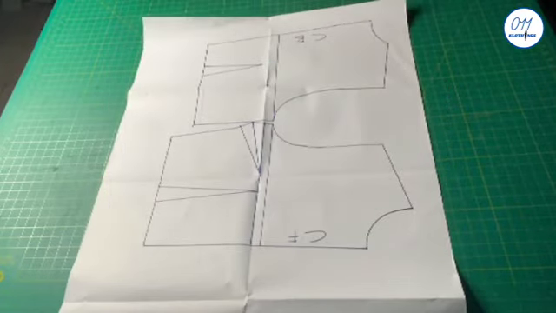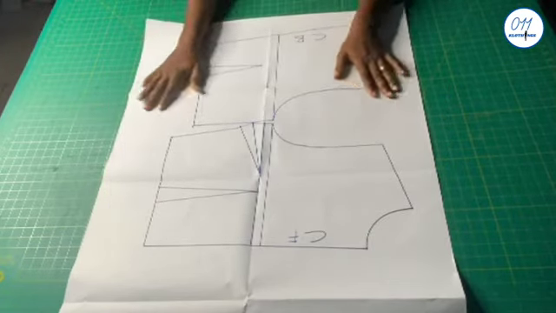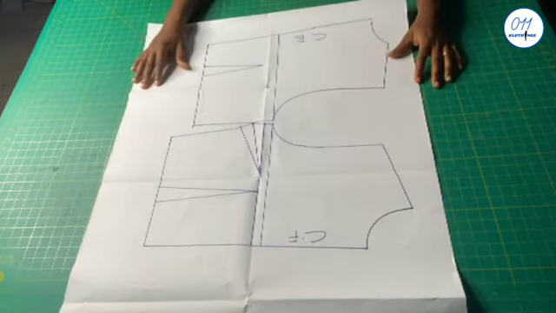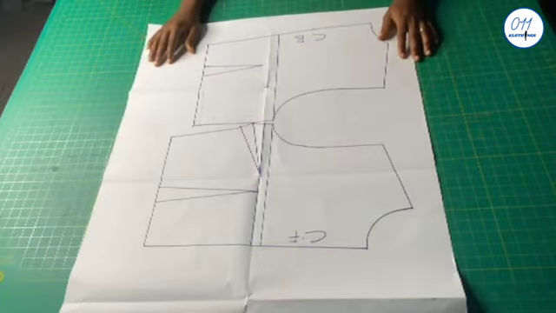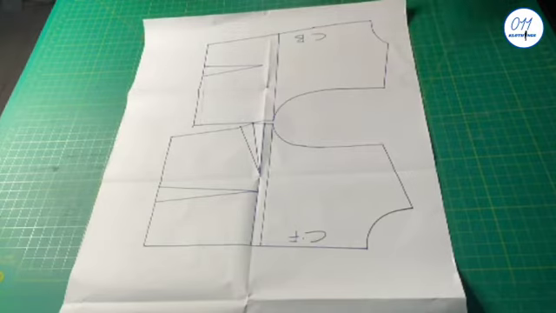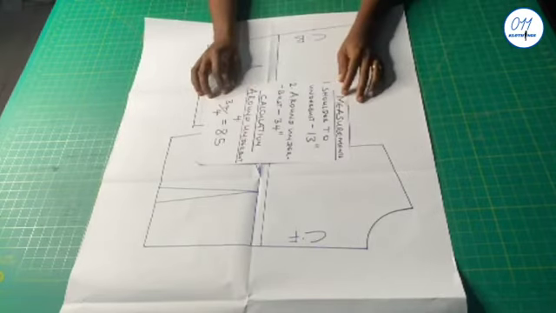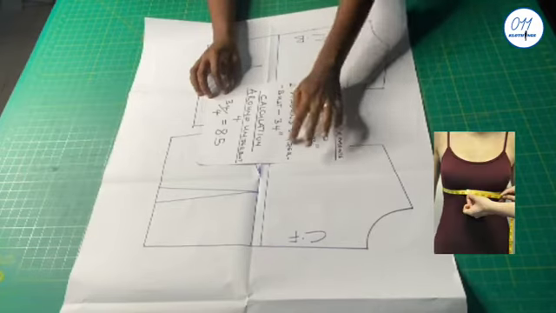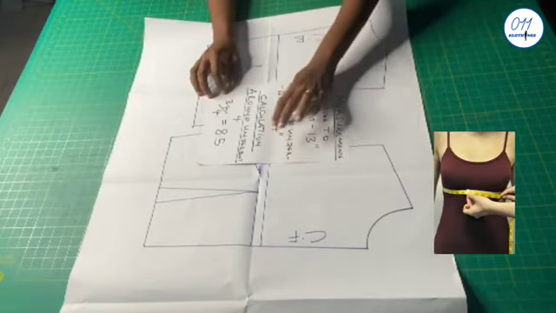So I have here my front and back basic bodice pattern, which I drafted using the bust dart technique. The tutorial for this will be above and in the description box below. To alter this basic bodice block into a princess dart bustier, we will need additional measurements. Shoulder to under bust 13 inches, around under bust 34 inches.